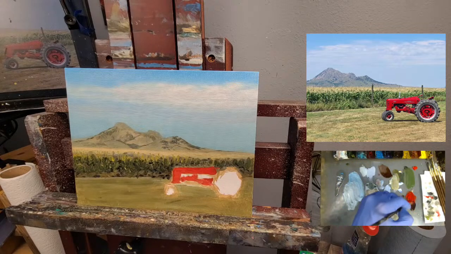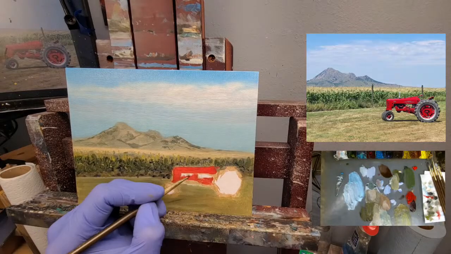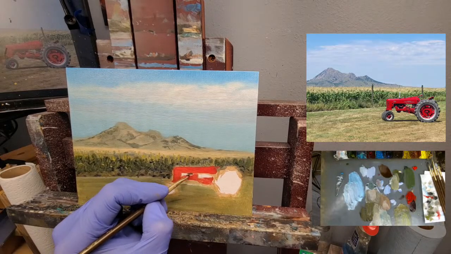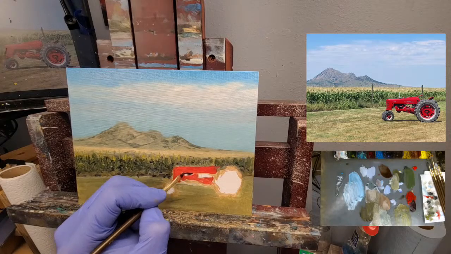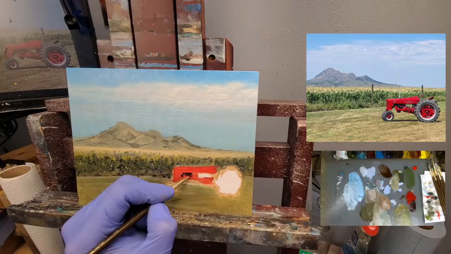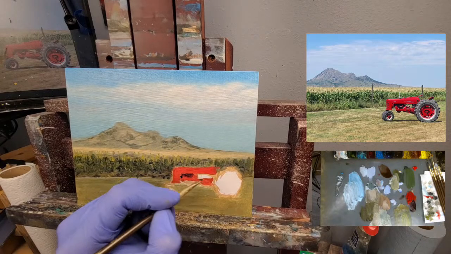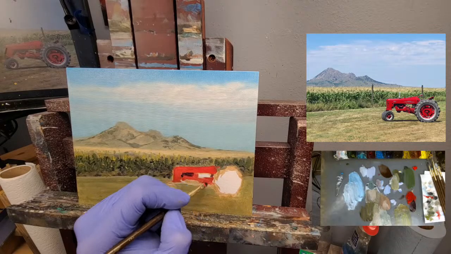Okay, for the shadow parts, I'm mixing the red and magenta with ultramarine blue, so we have a really deep, almost like a purple, even though it looks black there. We'll see what we can do. Just try to put in the parts.